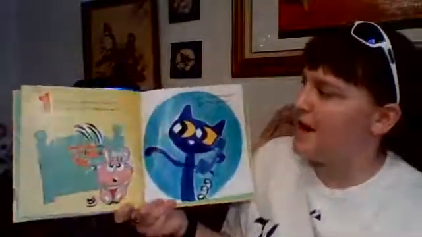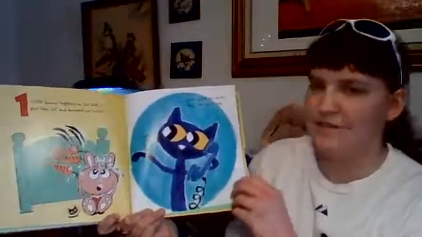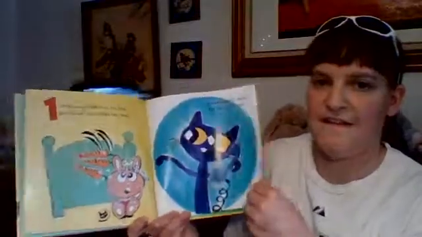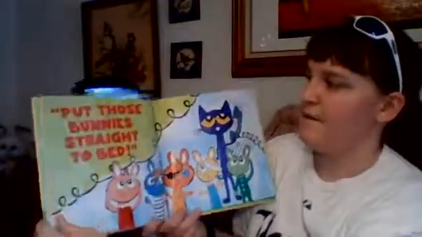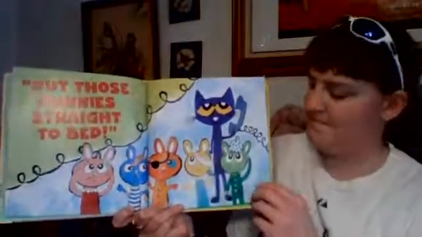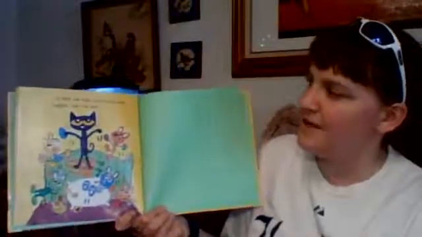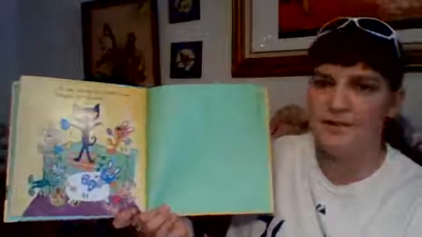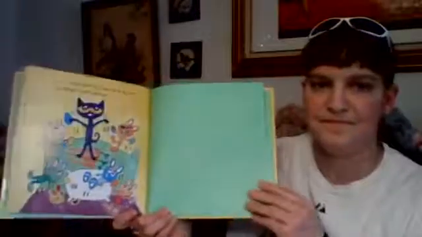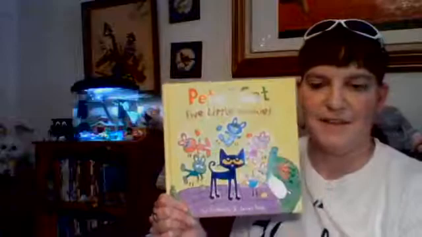One little bunny hopping on the bed. One fell off and bumped her head. Pete called the doctor, and the doctor said, "Put those bunnies straight to bed." So Pete and the five little bunnies hopped right into bed. And that's our story of Pete the Cat, Five Little Bunnies.